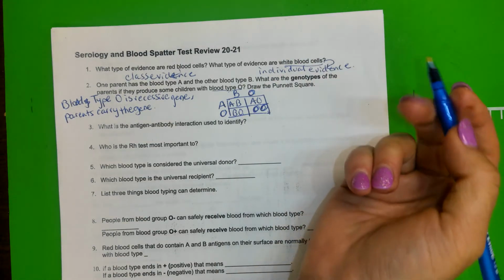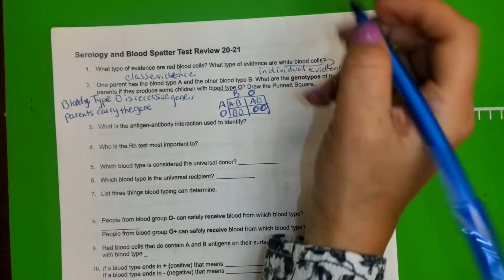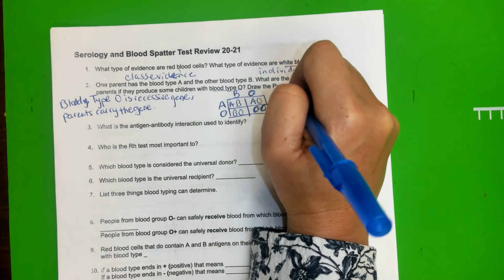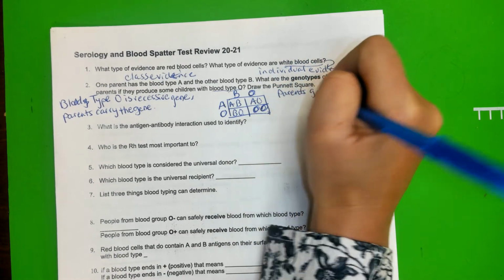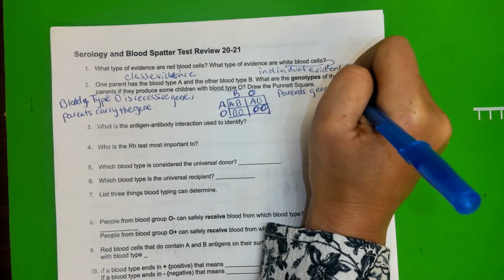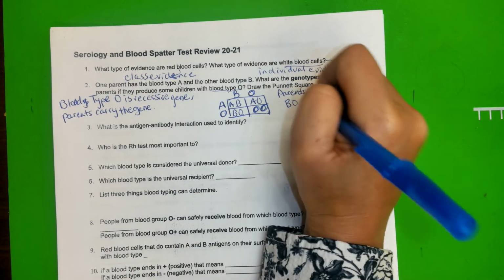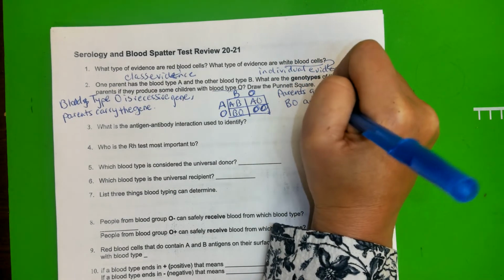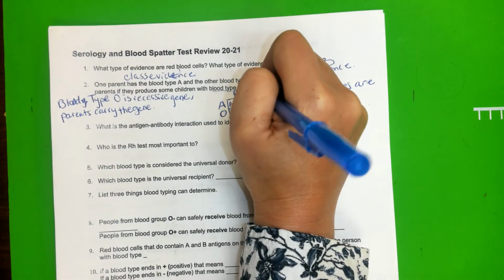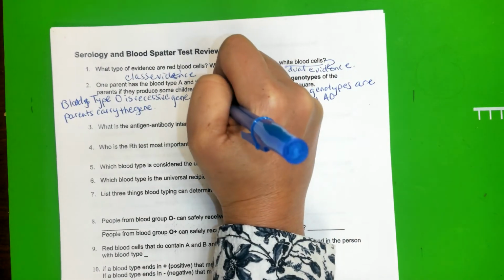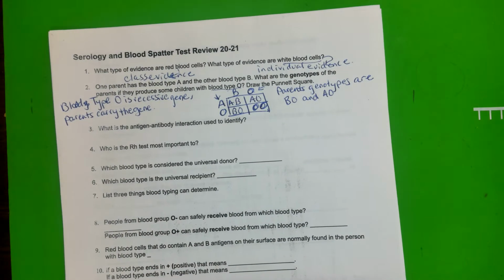That means the parents' genotypes are BO and AO, which are these. These are the parents.